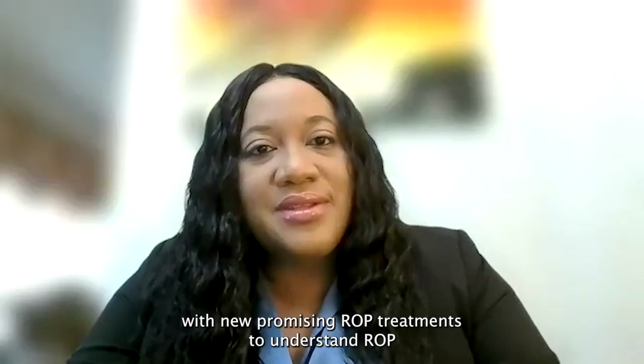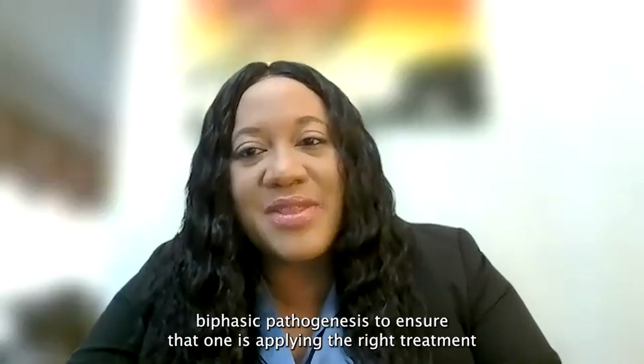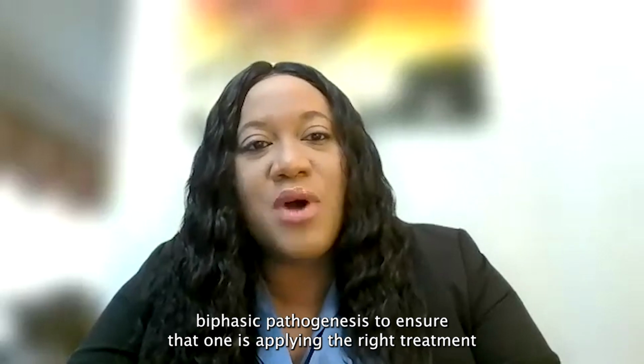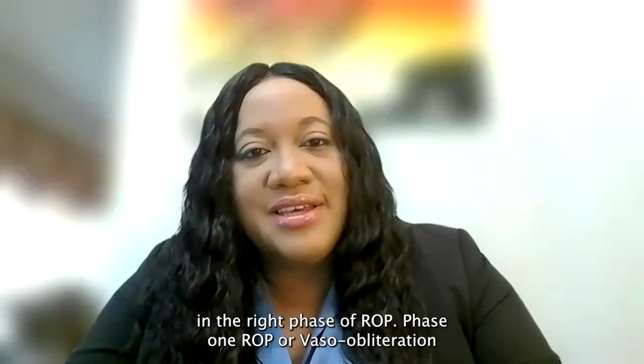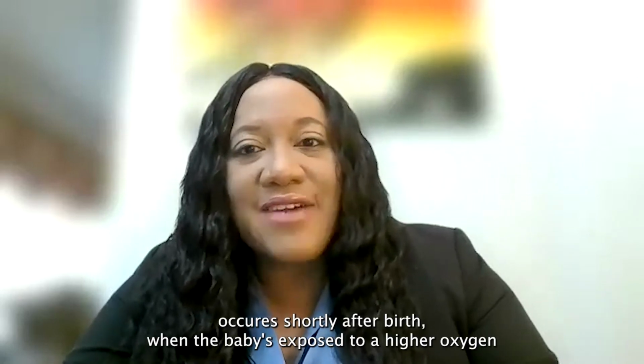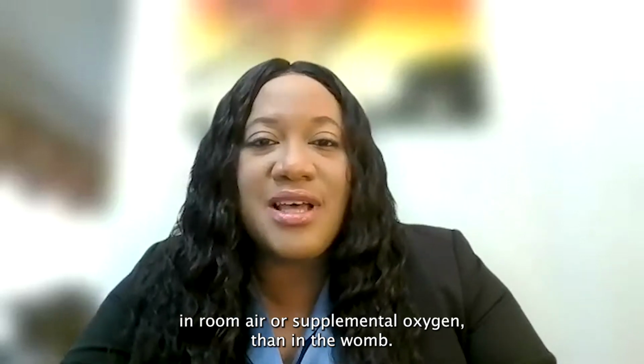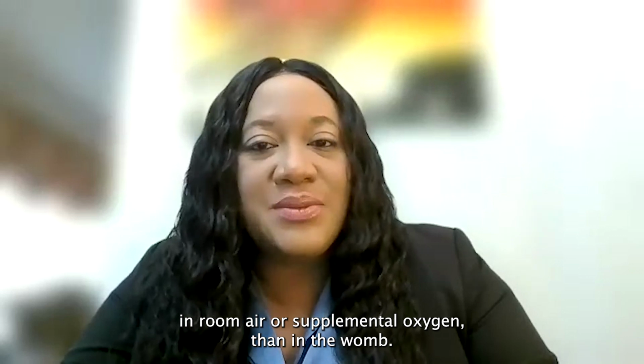It is important with new promising ROP treatments to understand ROP's biphasic pathogenesis to ensure that one is applying the right treatment in the right phase of ROP. Phase 1 ROP, or vaso-obliteration, occurs shortly after birth when the baby is exposed to a higher oxygen in room air or supplemental oxygen than in the womb.